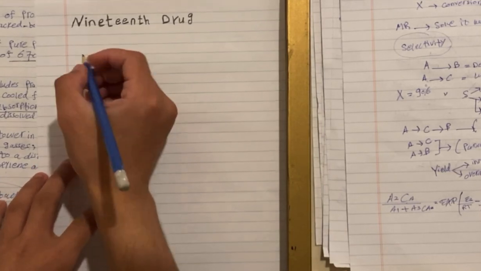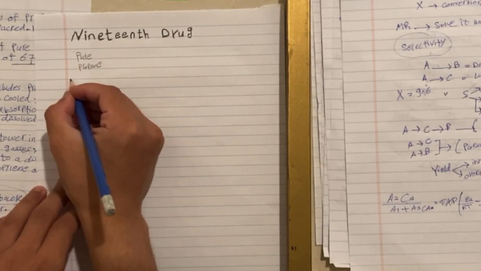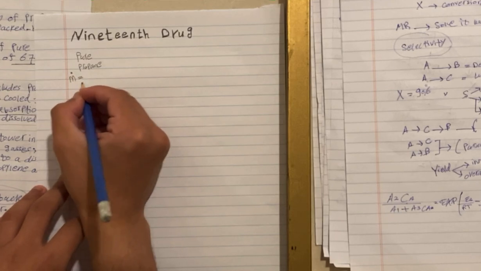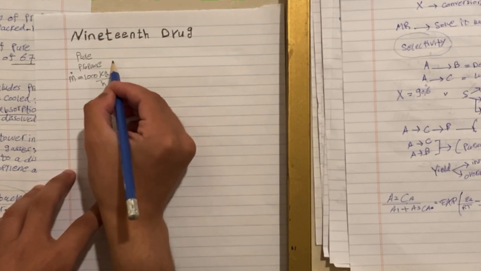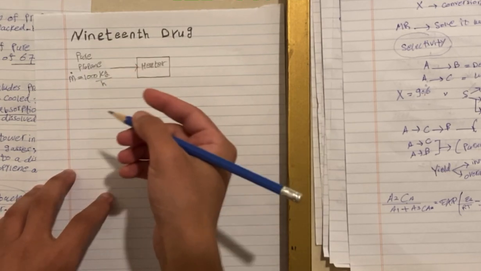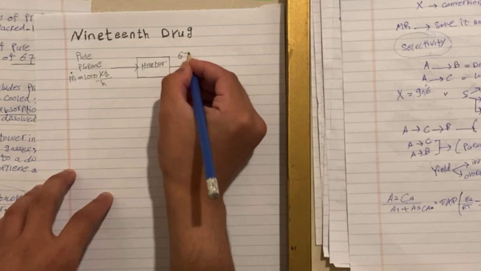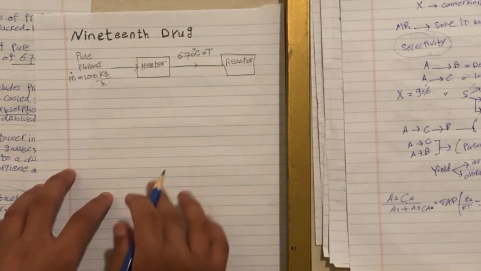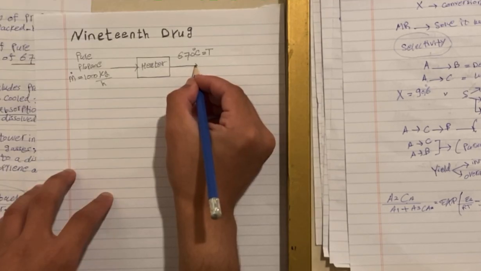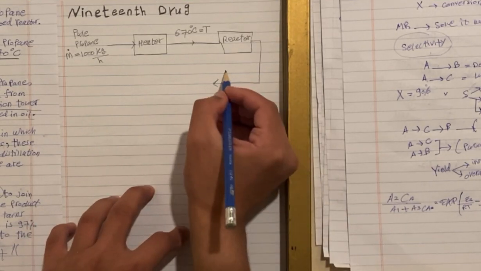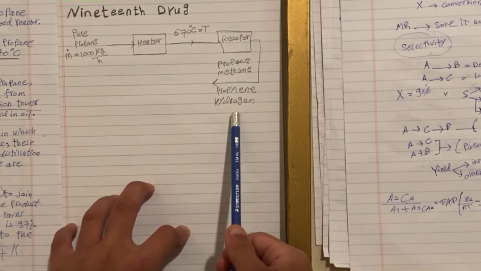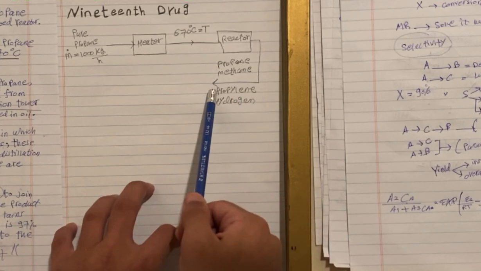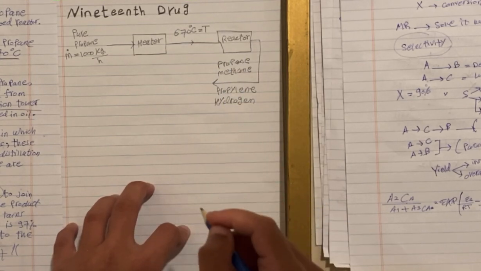The process starts with pure propane with mass flow rate equal to 1000 kilogram per hour. A preheater enters that will heat pure propane to 670 degrees Celsius, right? Before it passes into the reactor. And then it will go to a reactor. The reactor effluent will have propane, methane, propylene, and hydrogen. These four chemicals are produced and they go together as one stream, which is called effluent stream.